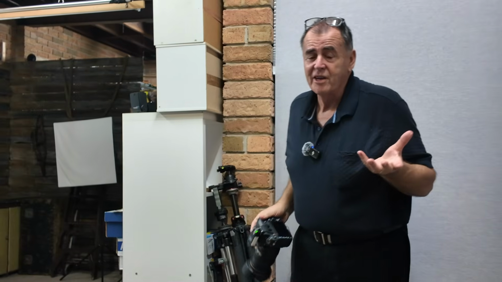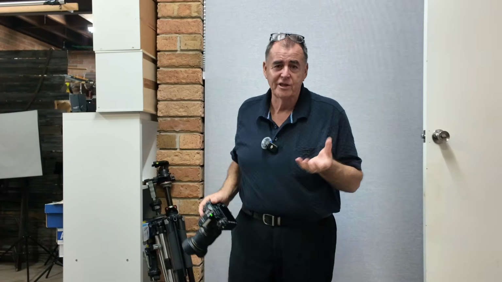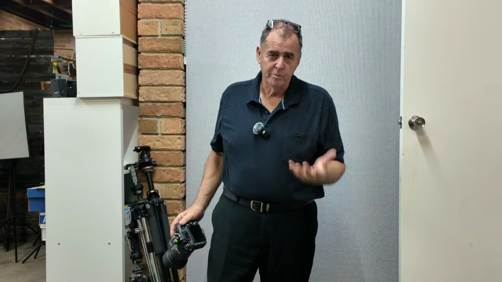So you can see the difference that makes. It makes a huge difference to the results that you get. So basically, get further back, zoom in, and your portraits are going to look so much better.